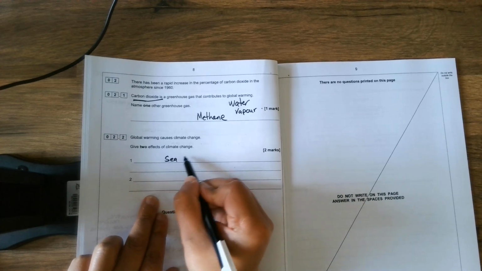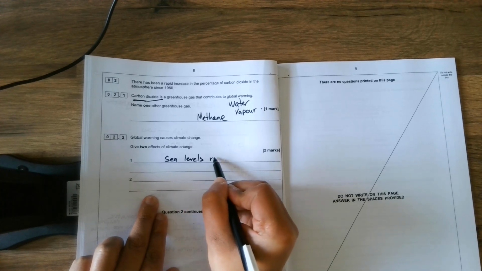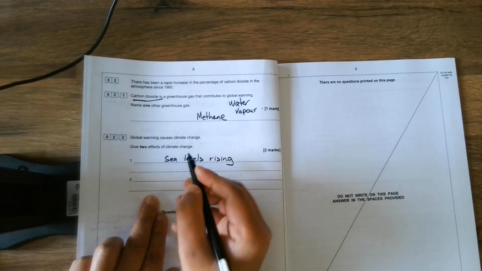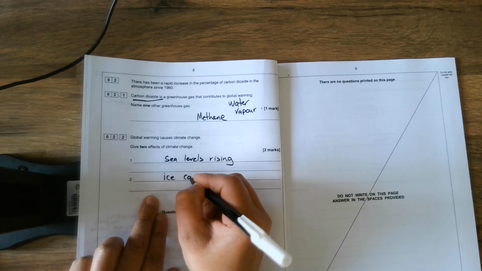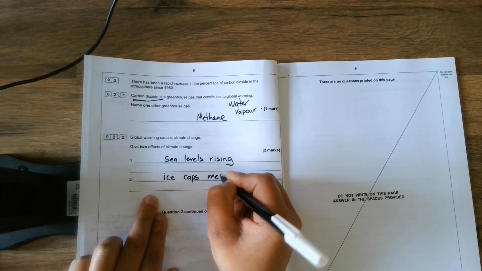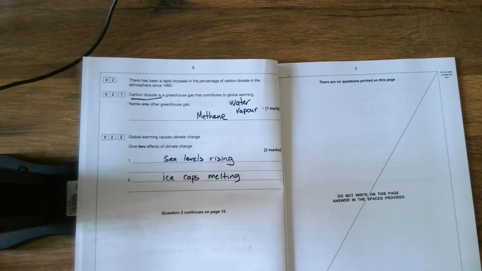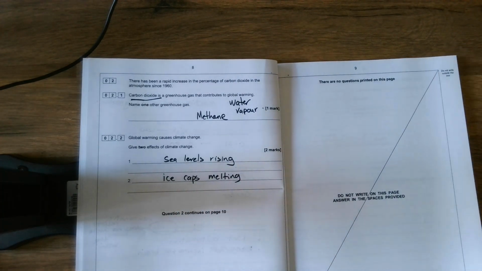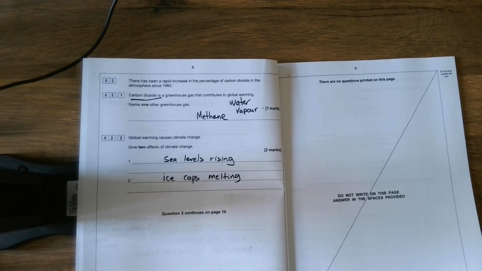So we can say sea levels rising, ice caps melting. Keep it nice and simple. No need to waffle, no need to give a lengthy essay. Not interested.